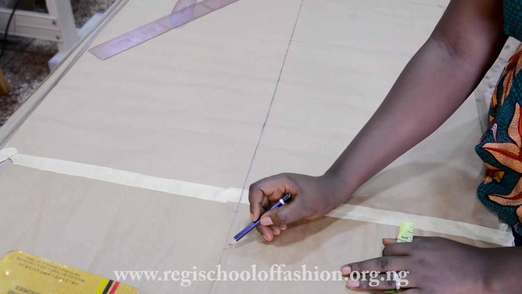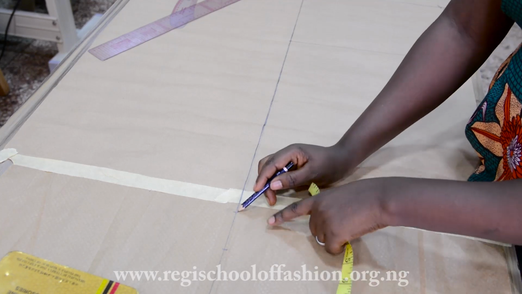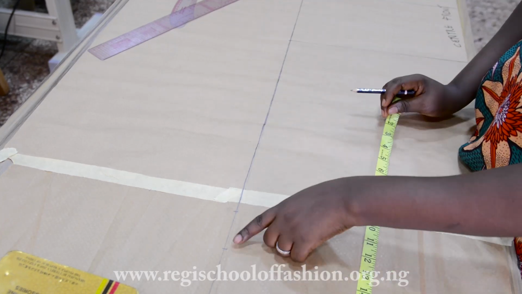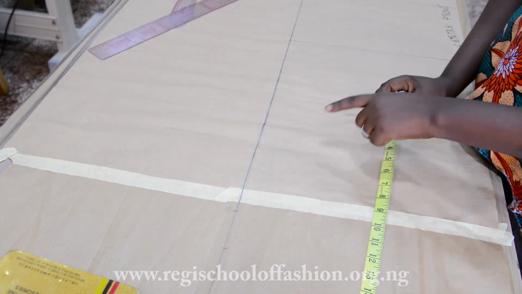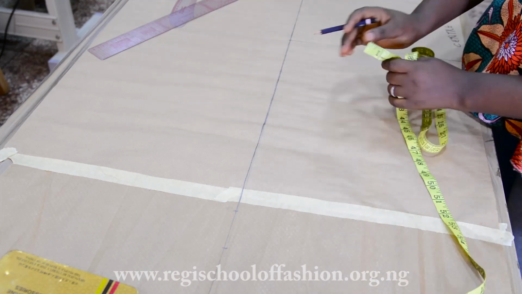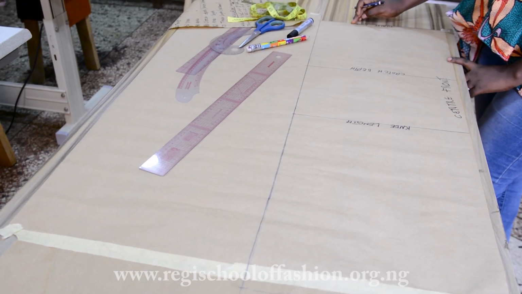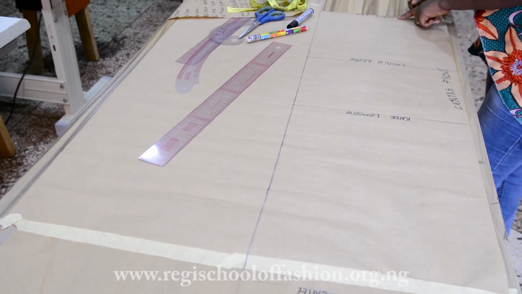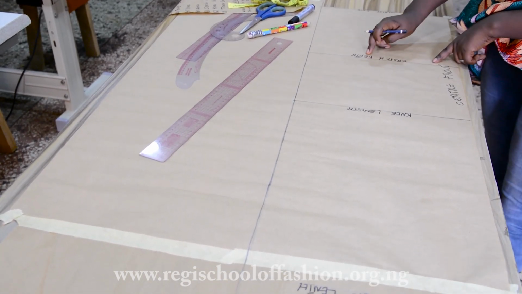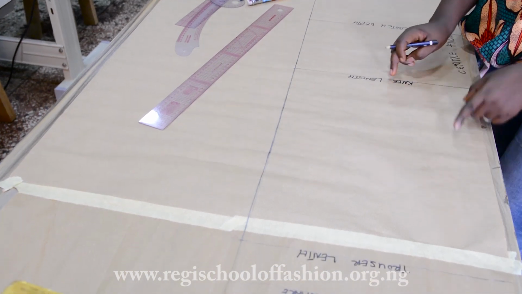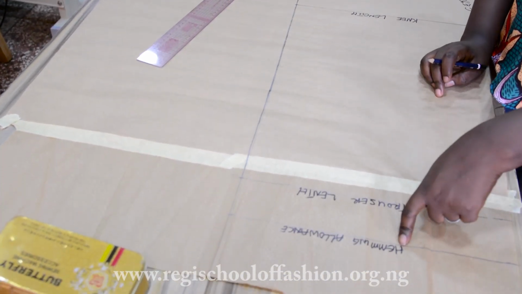So these 2.5 inches is to hem the lower parts of the trousers. This is the only allowance that will be added to the front panel. Every other same allowance will be added to the back panel. So this is for the waistline. The edge of the paper is the waistline, and this is the crotch depth, the knee length, the full trouser length, and the hemming allowance.